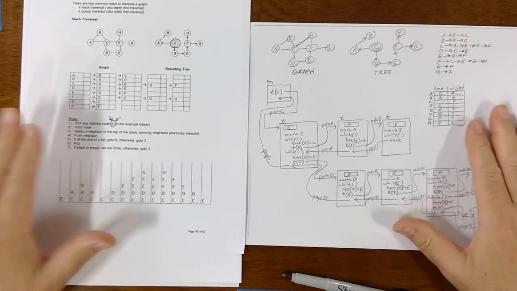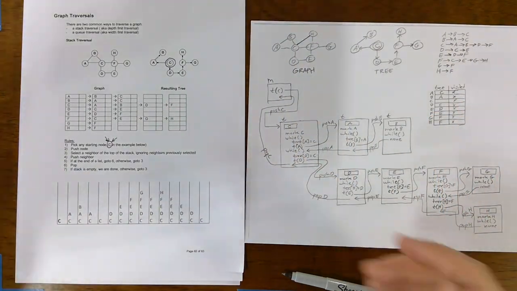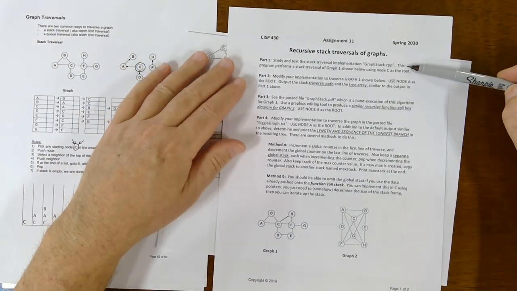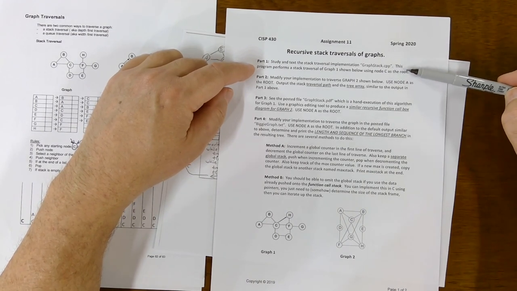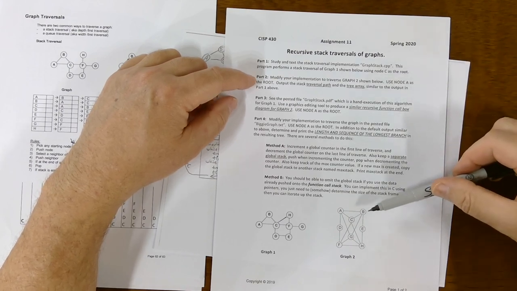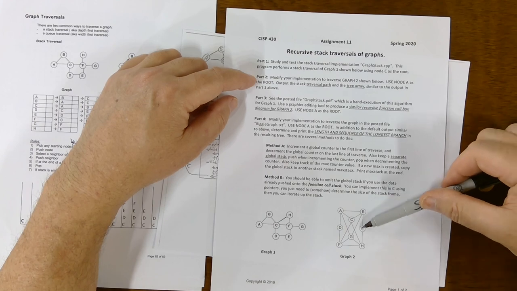Make sure you understand what I'm doing here. And then for the homework, I want you to do some changes here. So part one, study this graph CPP until you understand it. Then change it to use this graph, Graph 2.